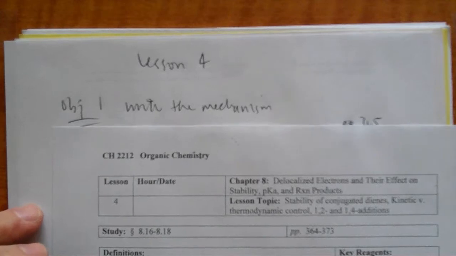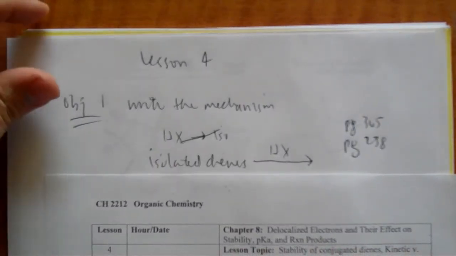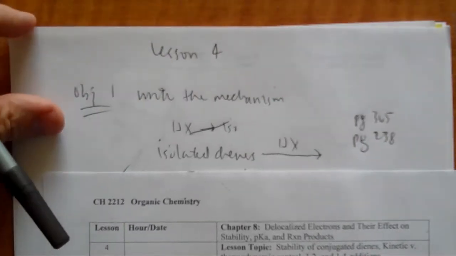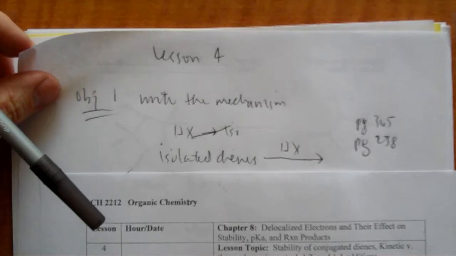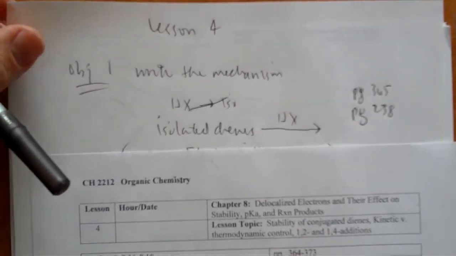Here's the magic one, I'm telling you. The first one is write the mechanism of an isolated diene with HX. And you want to evaluate the energy diagram too, which I did not do for this. I'll do that tomorrow in class. Or not, if no one asked me to.